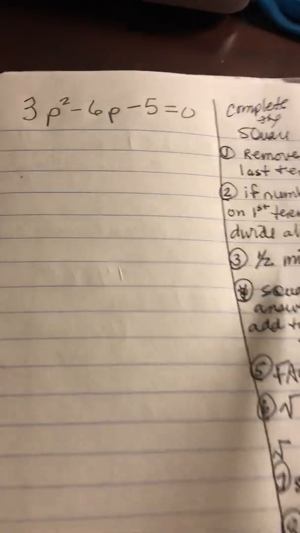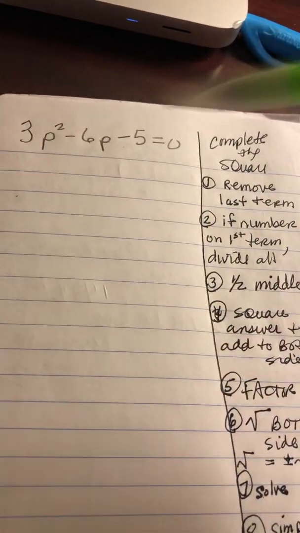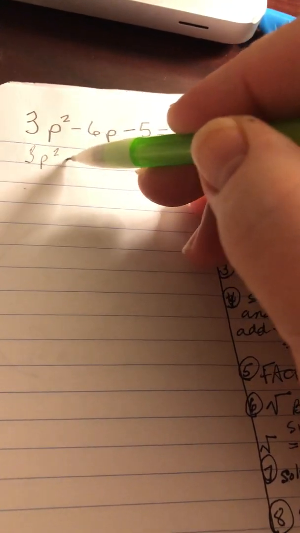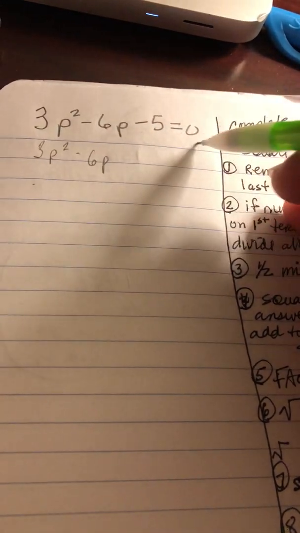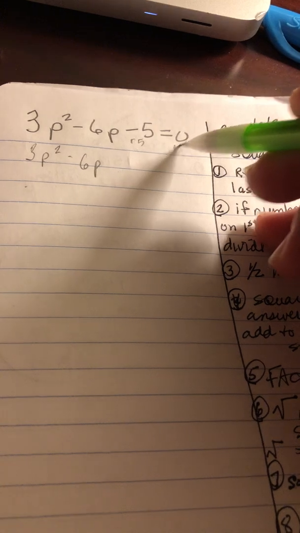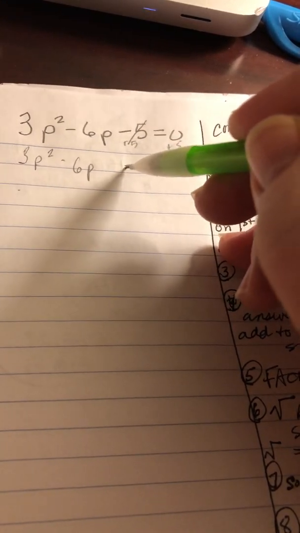So the completing the square part, we need to get rid of this last term because it's not a perfect square. So we want to add 5 to both sides. Well, when we add 5 to both sides, this cancels out here, and we have this problem now. So we have 3p squared minus 6p equals 5.